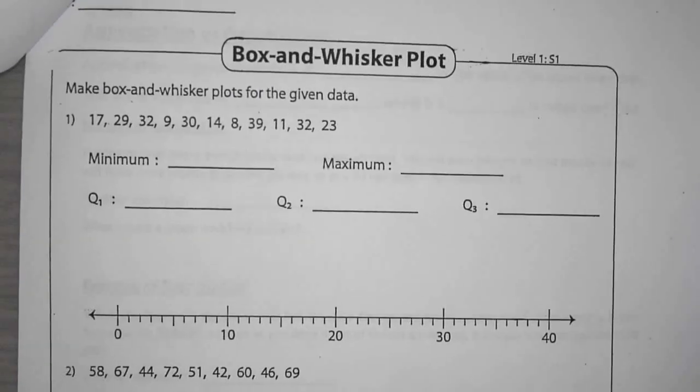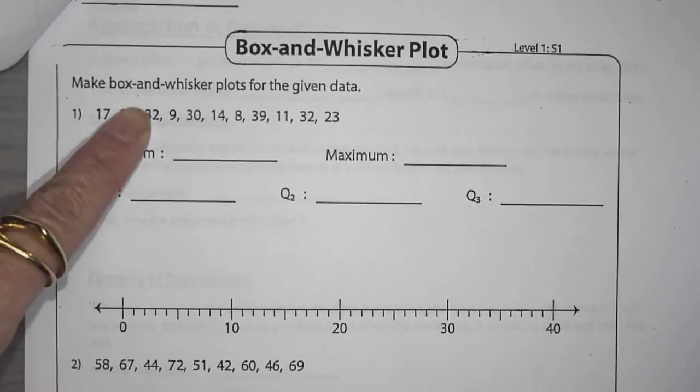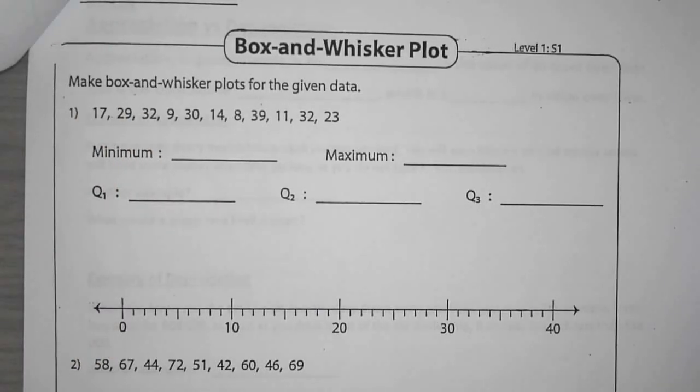Let's read the next question. So the next page is, again, box and whisker plot. And they want you to make a box and whisker plot for the given data. So the first thing you have to do is put the data in order. Make sure it's in order, otherwise we can't plot this. We're going to put it in order.